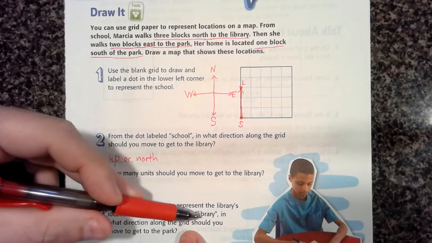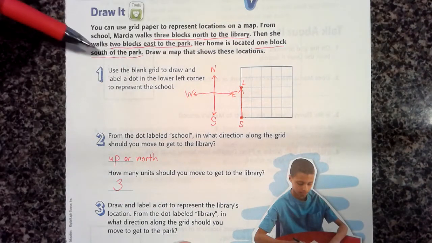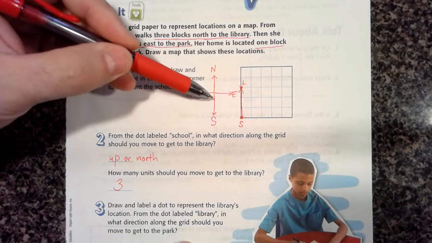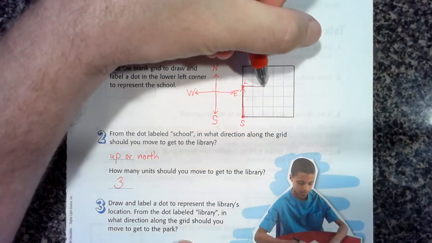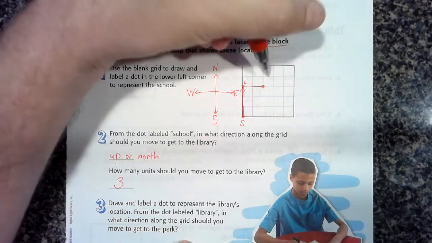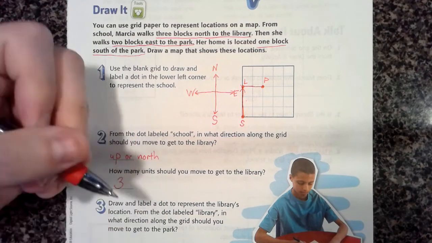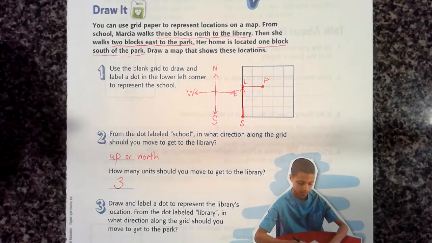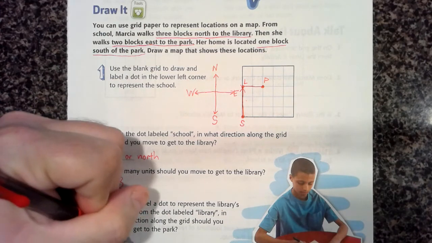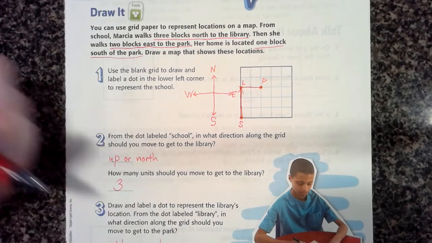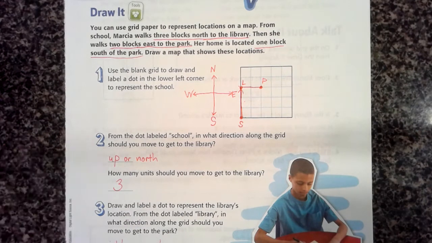From the dot labeled library, in what direction along the grid should you move to get to the park? Well, it says there, then she walks 2 blocks east to the park. Well, it means we're going to go this way. So she's going to go 1 block, 2 blocks. So we're going to be stopping right there. Now we're going to label it P for the park. Okay. So it says here, what direction along the grid should you move to get to the park? Well, of course, you can say right or east. How many units should you move to get to the park? Well, that was easy. That was 2 units. Okay.